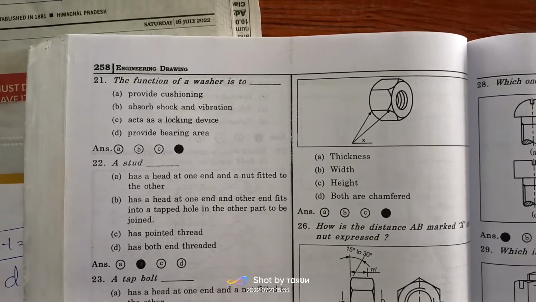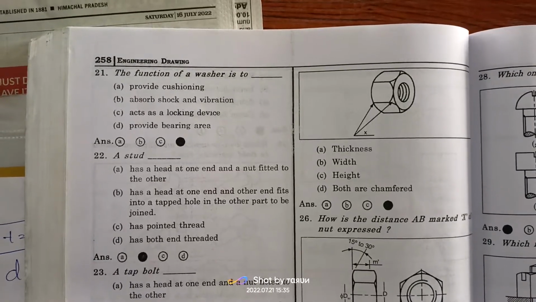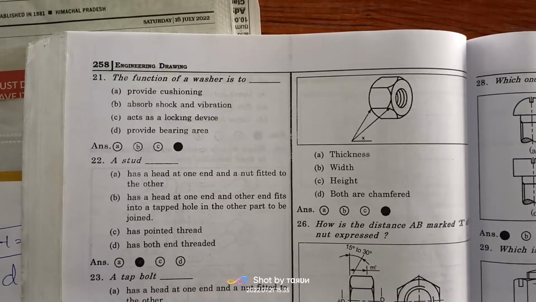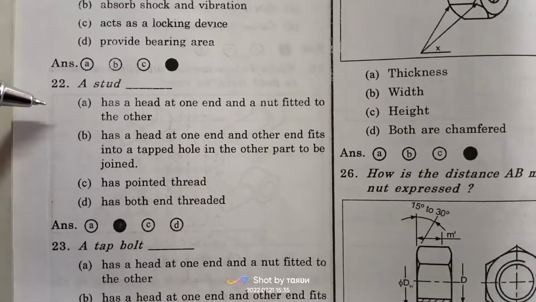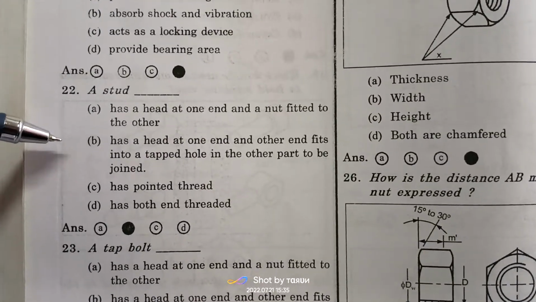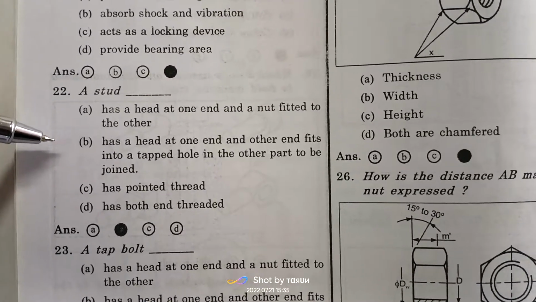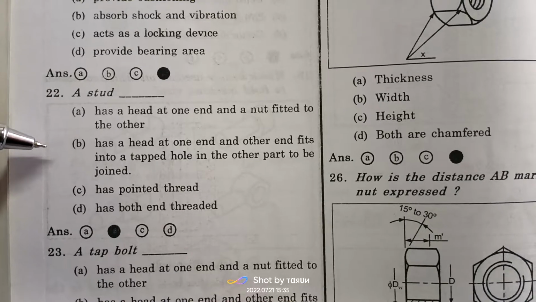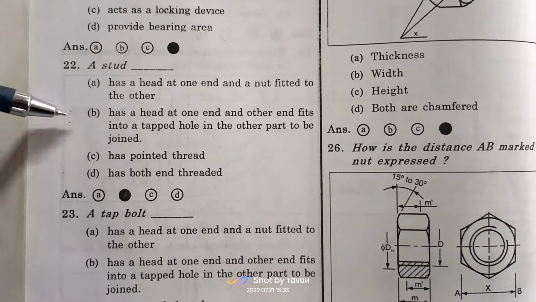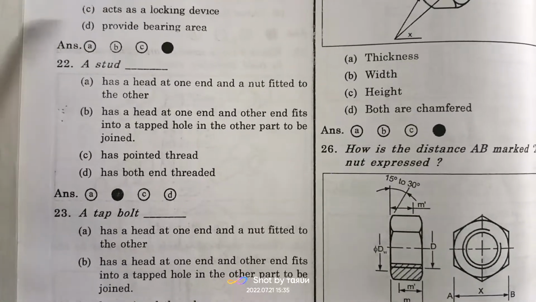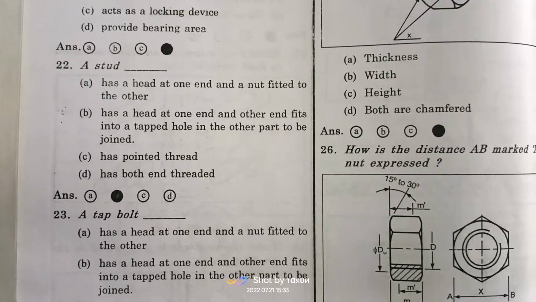Question number 22. A stud. What is stud? Stud has a head at one end and a nut fitted to the other end. Option B has a head at one end and the other end fits into a tapped hole in the other part to be joined. So the option number B is correct. It is also a type which holds the machine from both the ends.